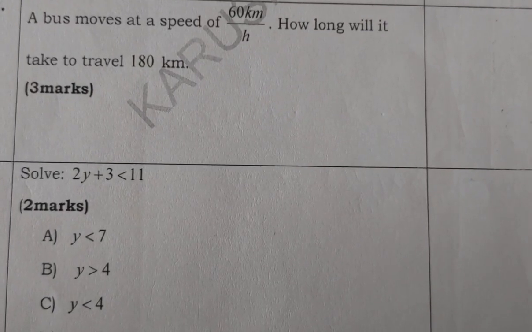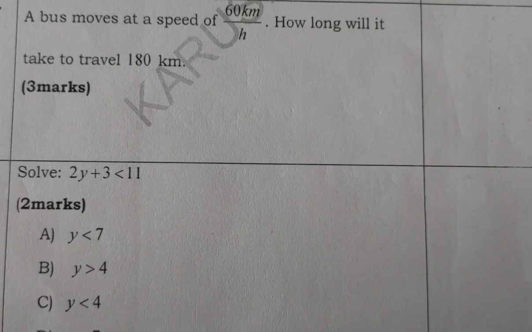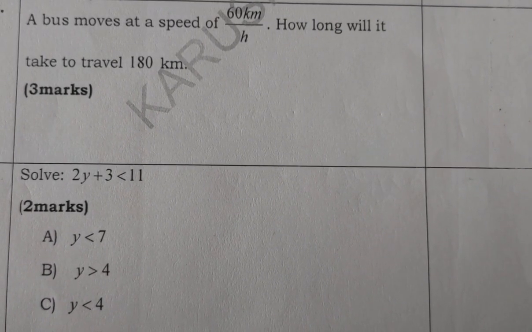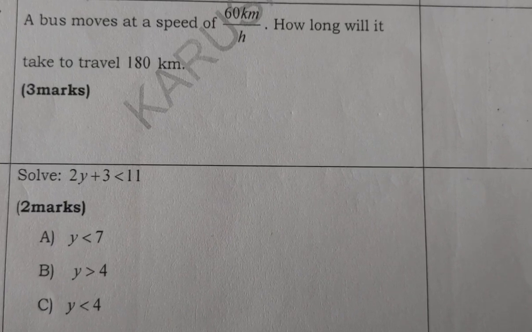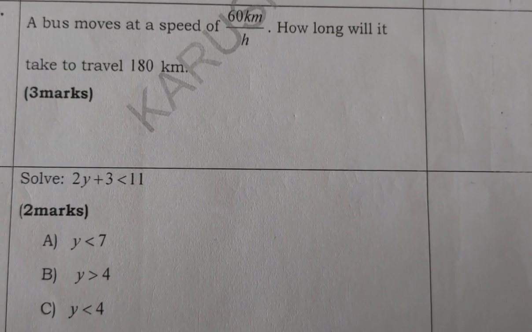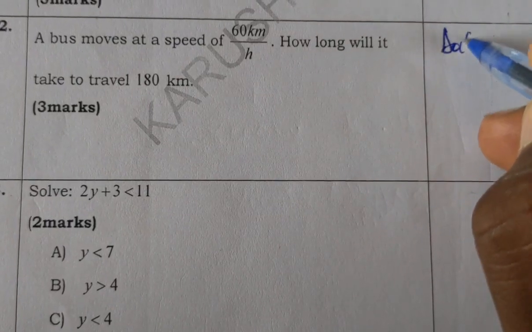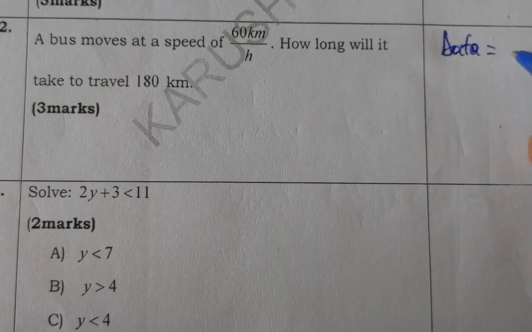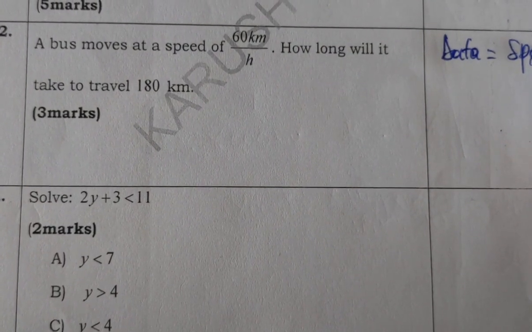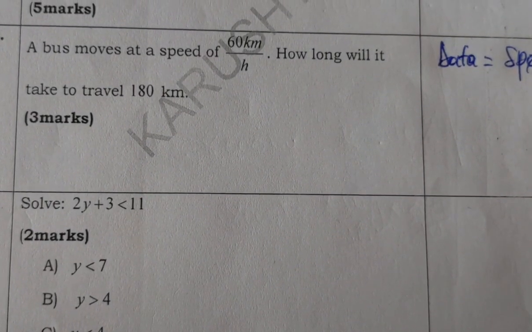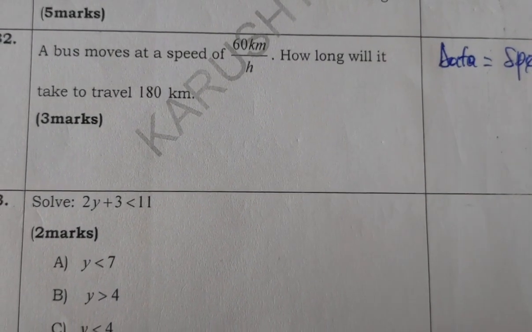Question number 32, it says a bus moves at a speed of 60 km per hour. How long will it take to travel 180 kilometers? Here, first of all, I have a speed of 60 km per hour.